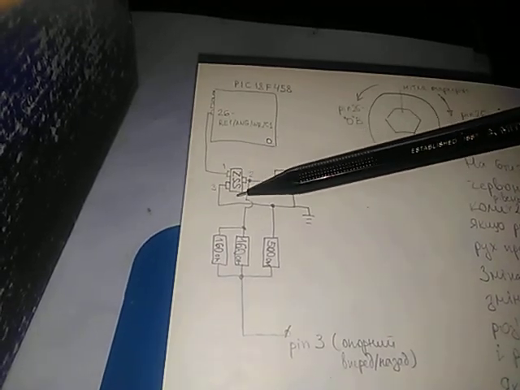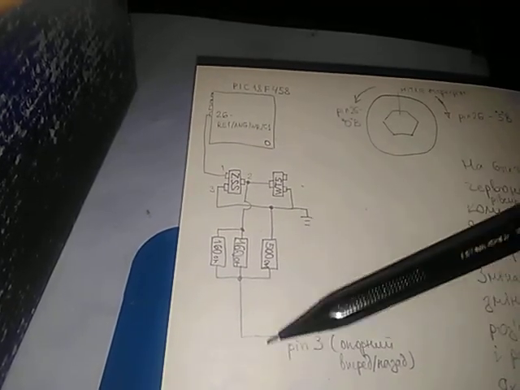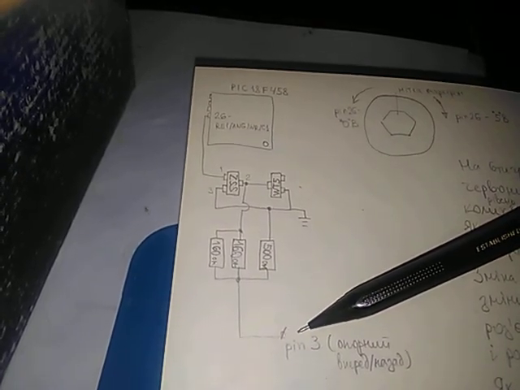The work of this transistor is controlled by pin 26 of the controller. If we have zero potential here, logic 0, this transistor is closed, and we have 10 milliamperes in this circuit.